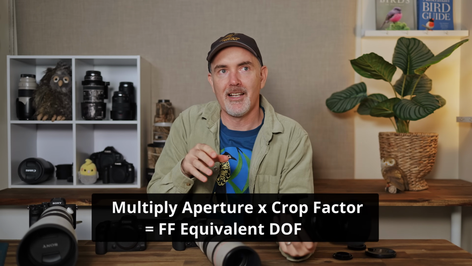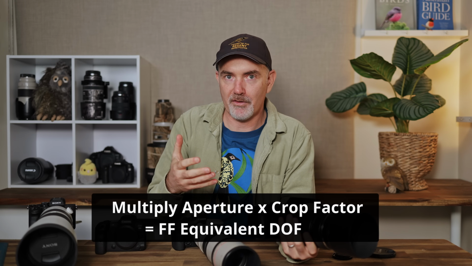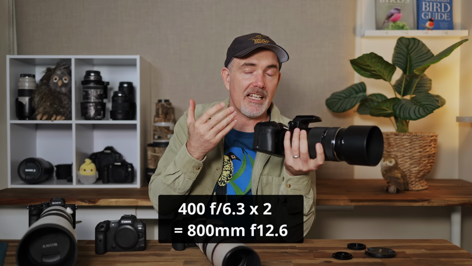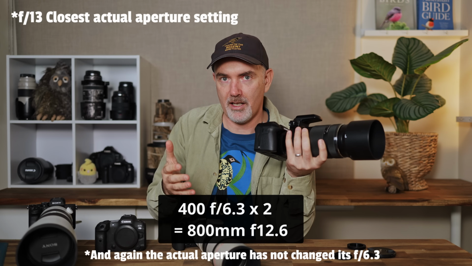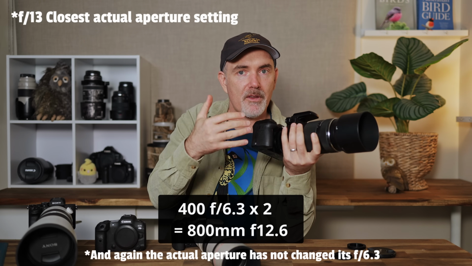I know that's a little bit confusing, and for my mind, the easiest way for me to understand this concept is I just multiply the aperture by the crop factor to give me what the depth of field equivalent is. So for this lens here, we've got 400mm 6.3. Gives me a field of view of 800, but my depth of field is the equivalent of f13. So it's 6.3 times 2 is f13. So my depth of field is going to look like an 800mm f13 lens on a full frame.